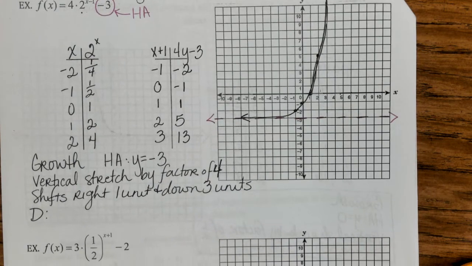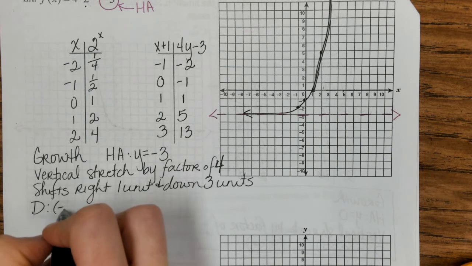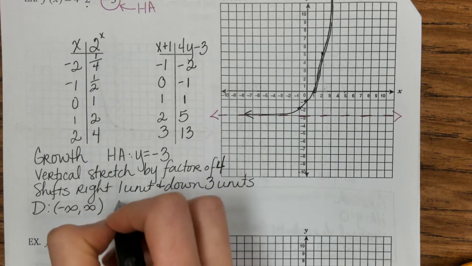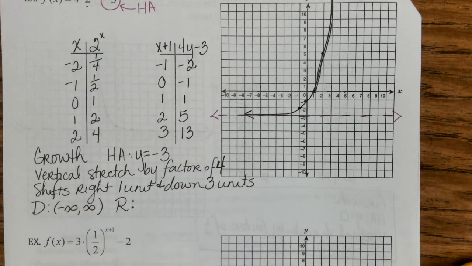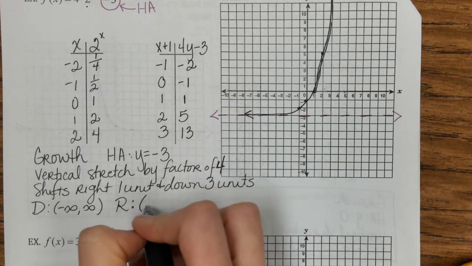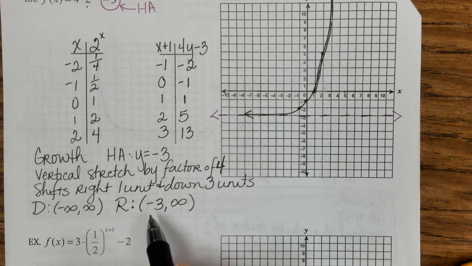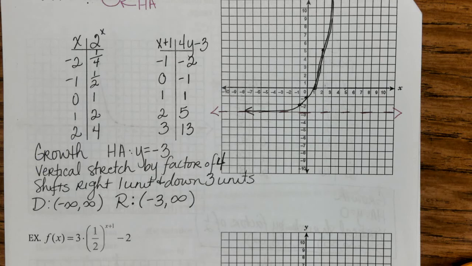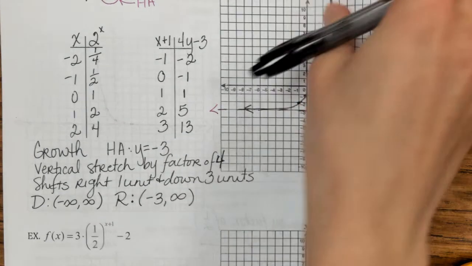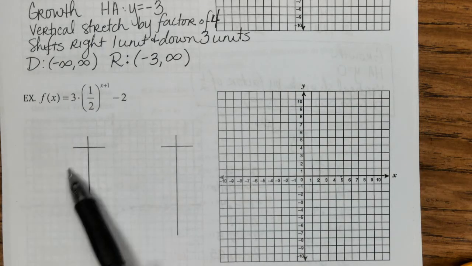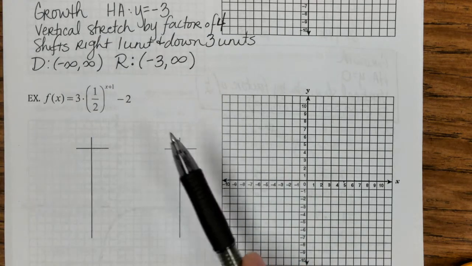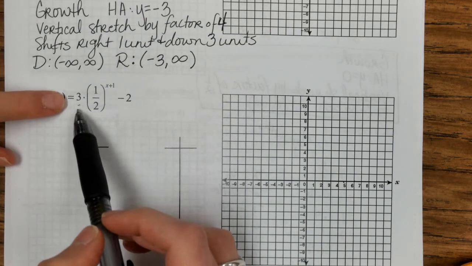Is my domain ever going to change? No. Negative infinity to positive infinity. My range, what's my range going to be for this problem? It's going to be now negative 3 to positive infinity. That horizontal asymptote is going to affect your range. Y'all good with that? Alright, so I think y'all know how to do the graphing and the tables, okay? Let's just talk about what would happen.